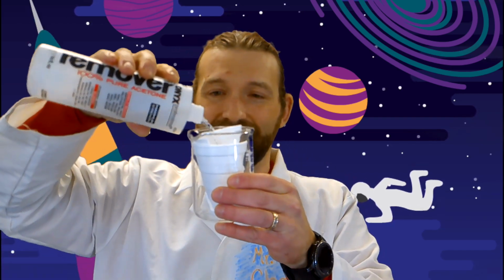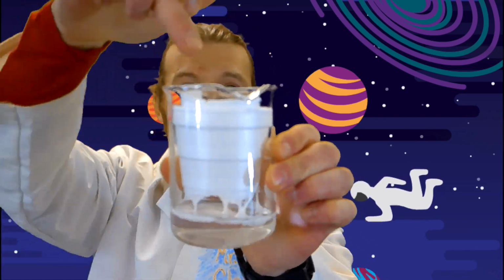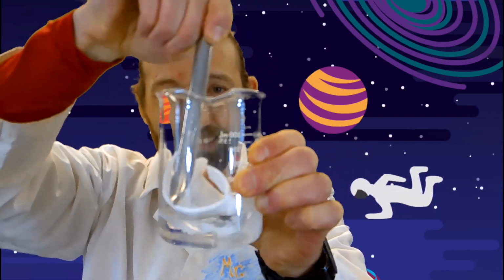Demo number 2. Same styrofoam cup from before. Beaker. Acetone. Check this out. I'll take my beaker. I'll put my styrofoam cup inside of the beaker. And now I'll pour some acetone on it. Voila! Styrofoam has been dissolved. Is this a physical change or a chemical change?